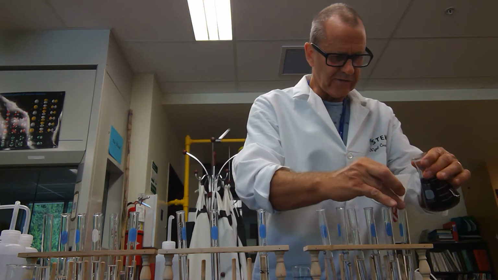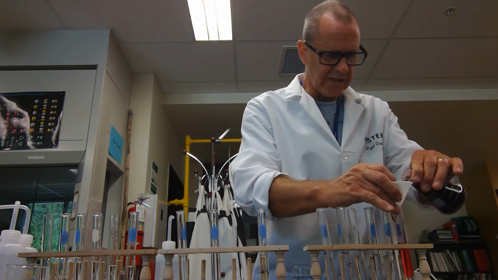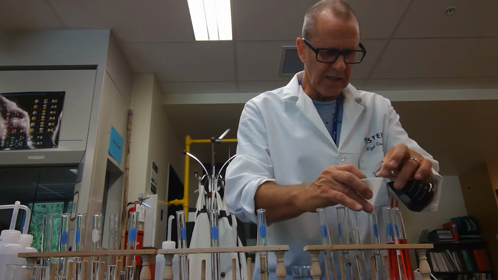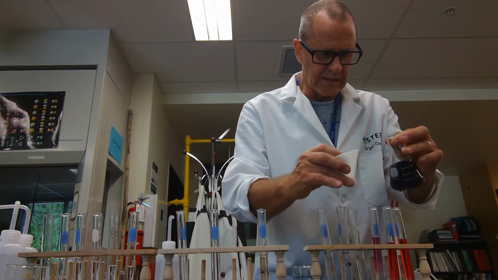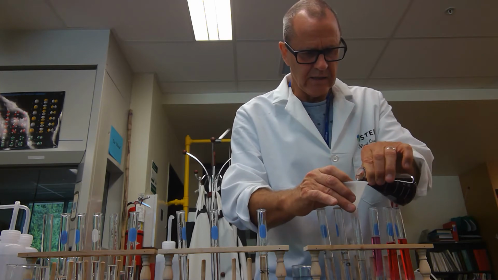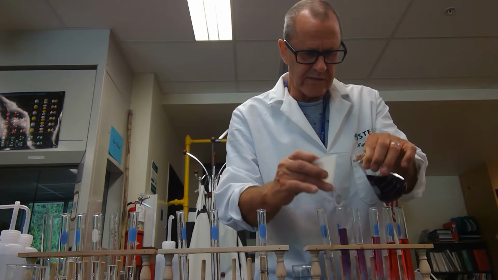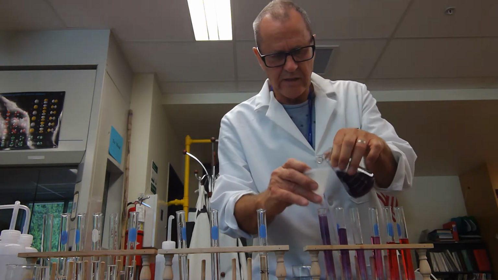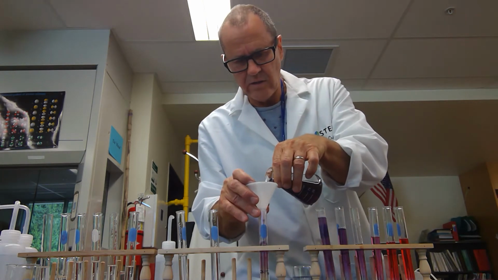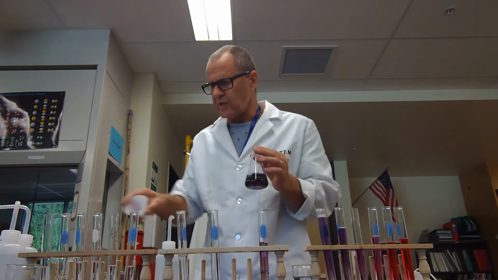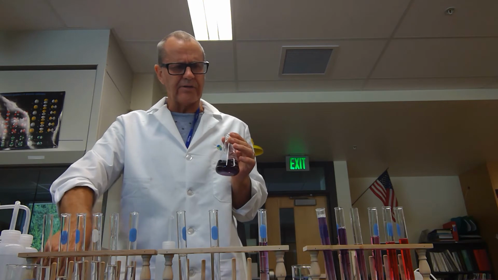And I will use a funnel. And I'm not being careful here. This is just an indicator. I'm just interested in the colors. Later, you'll do something quantitative with this to work out what's going on. Right, and there's my different colors for the hydrochloric acid.